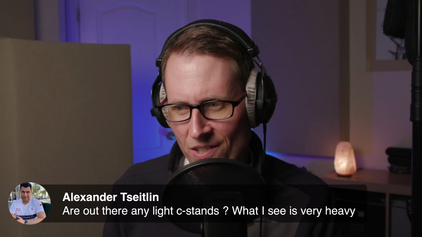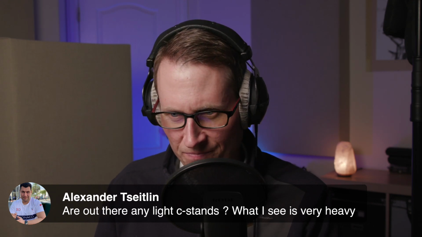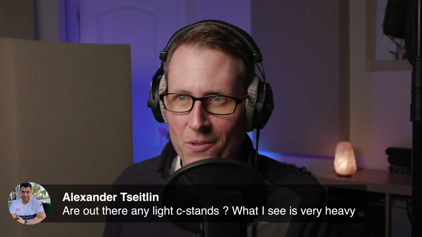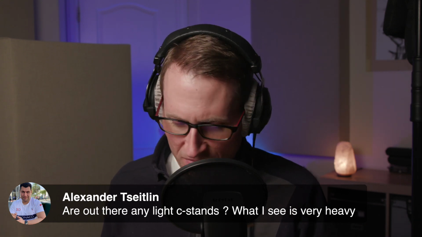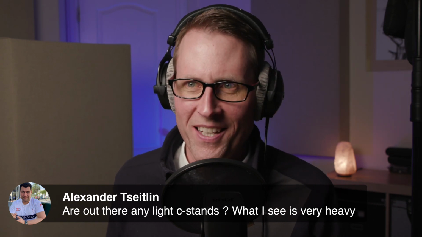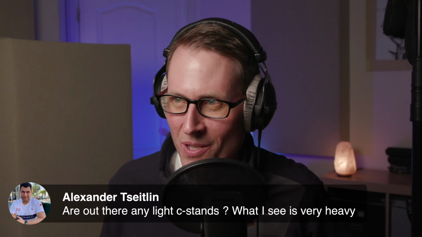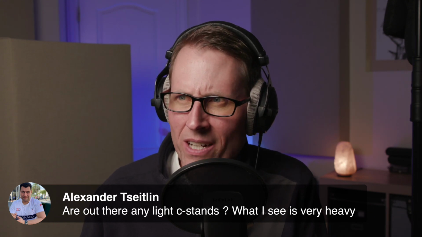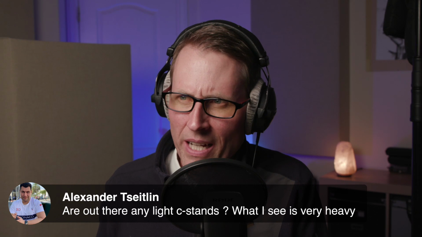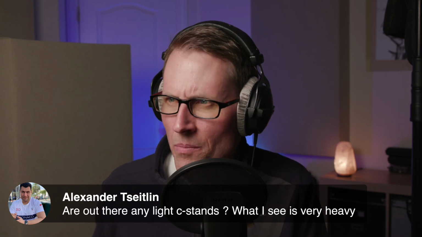Are there any light C-stands? What I see is very heavy. That's a good question. There aren't. I mean, it depends on what you mean by light. Light's relative, but let me just pull something up here. At B&H, there is something that's lighter, but not a ton lighter. It's a little less bulky, but let me just pull it up here and show you.